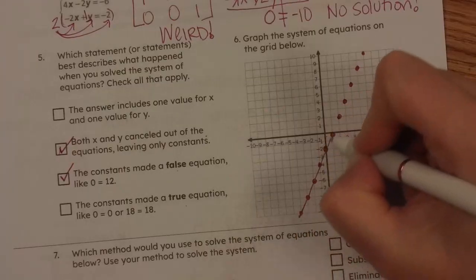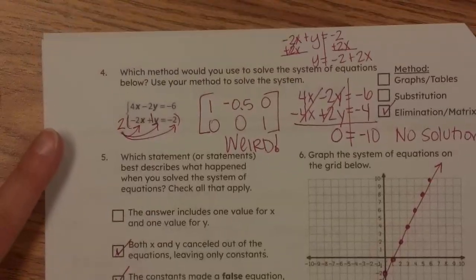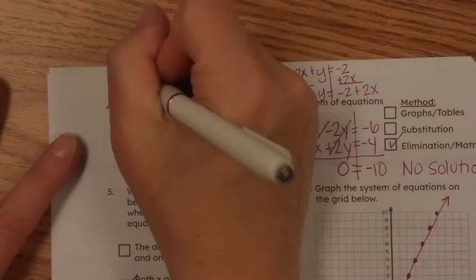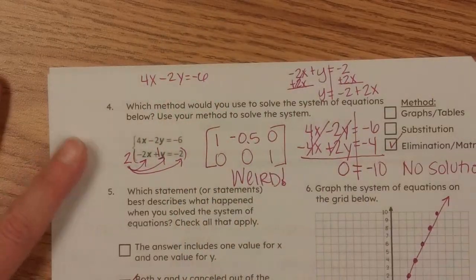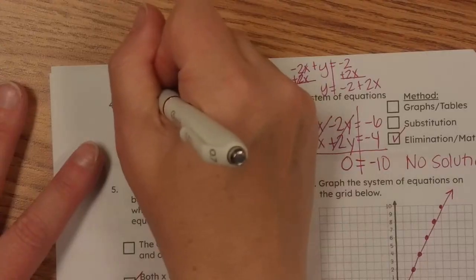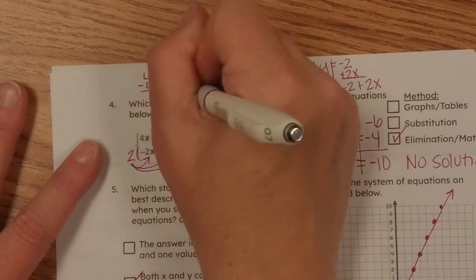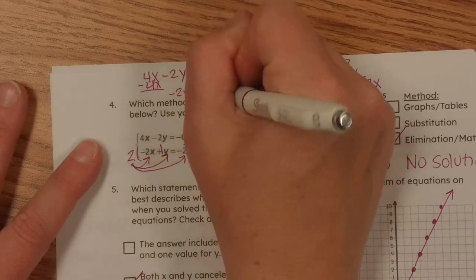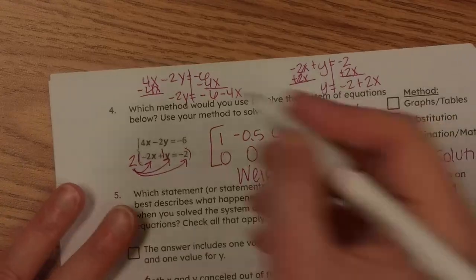So there's my first line. And now let's solve the other equation for y. So we have 4x minus 2y equals -6. So first we subtract the x value, minus 4x. So -2y equals -6 minus 4x. And then we divide everything by -2.